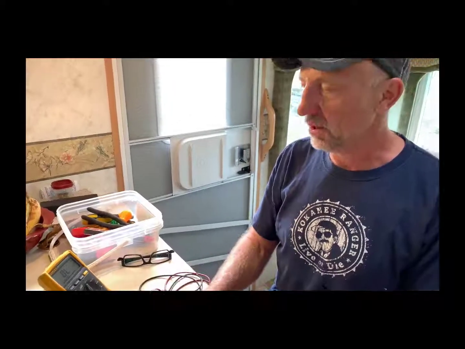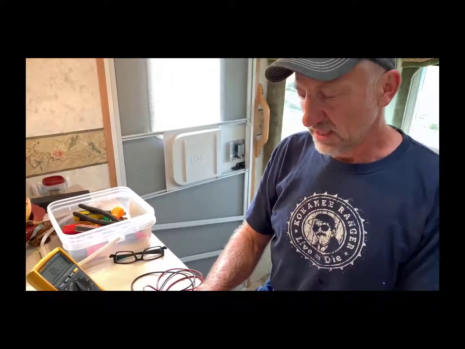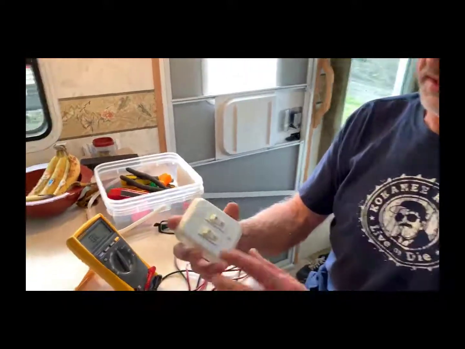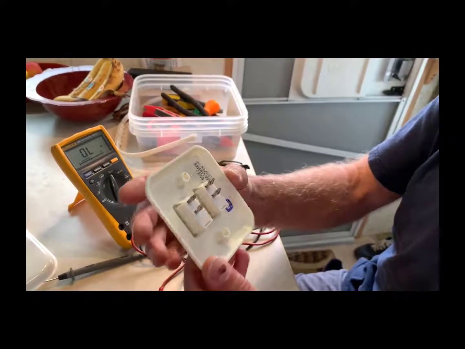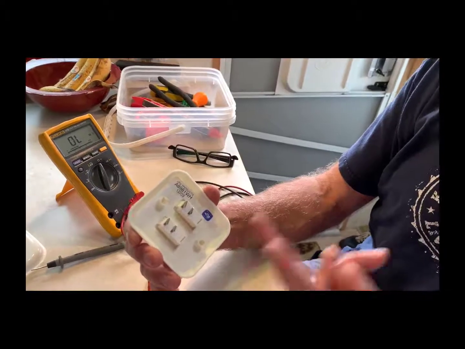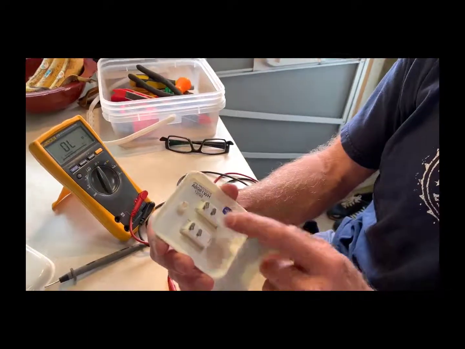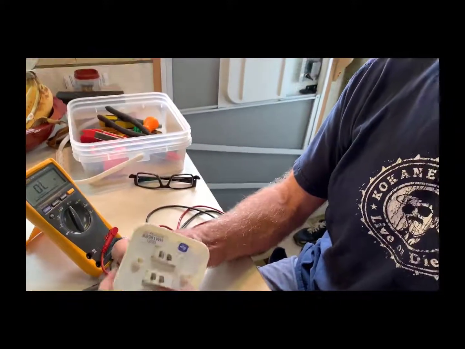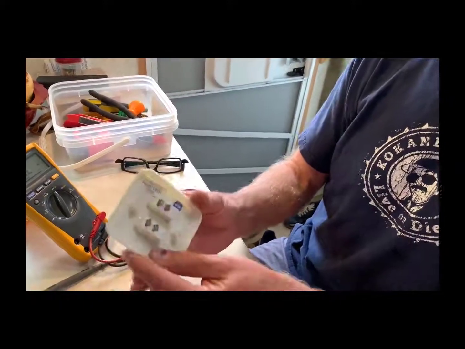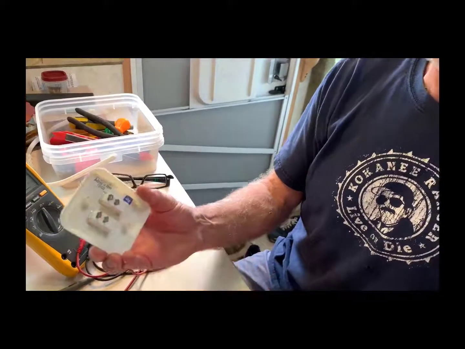Hey there, so remember I talked about showing you switches with an ohm meter. Notice we've got a couple of switches here that are on or off switches. We know they are single pole, single throw switches because there are only two terminals on each switch. If they were single pole, double throw, there'd be three terminals. But knowing there are only two terminals, we know they're single pole, single throw switches.